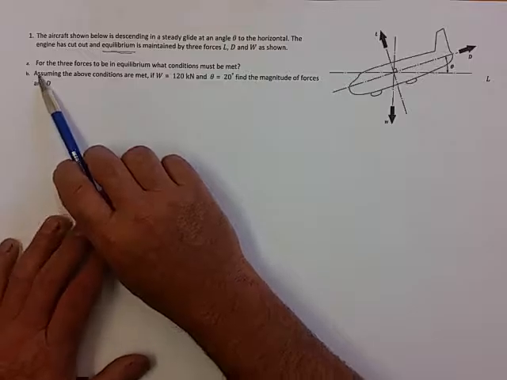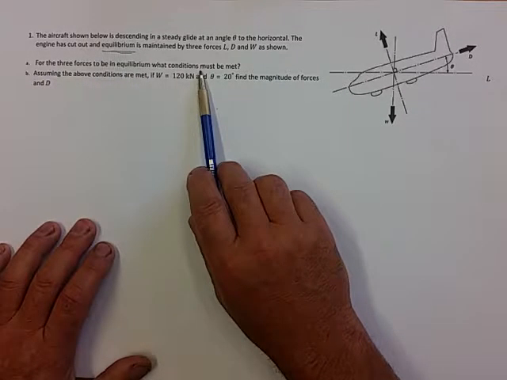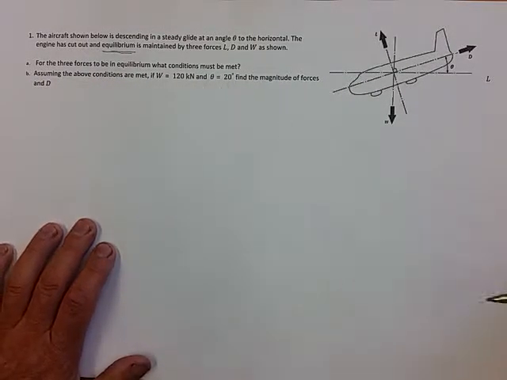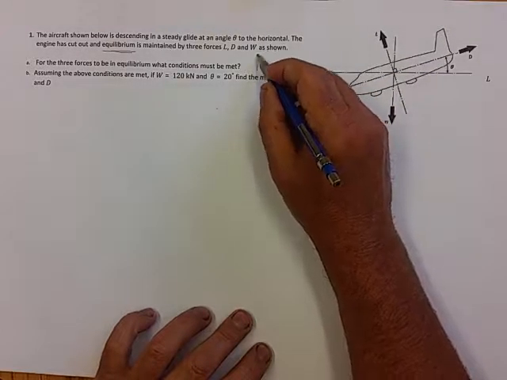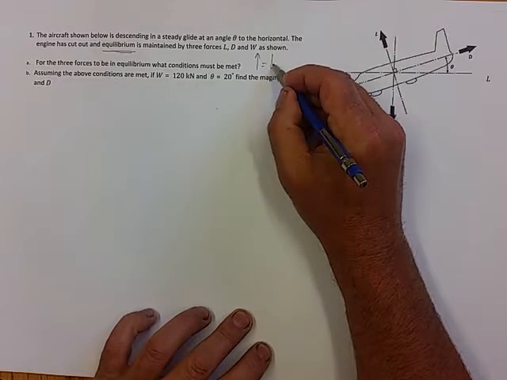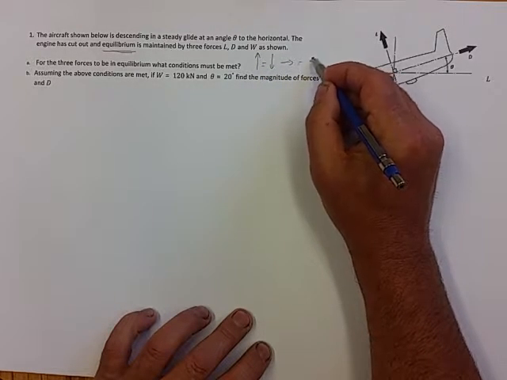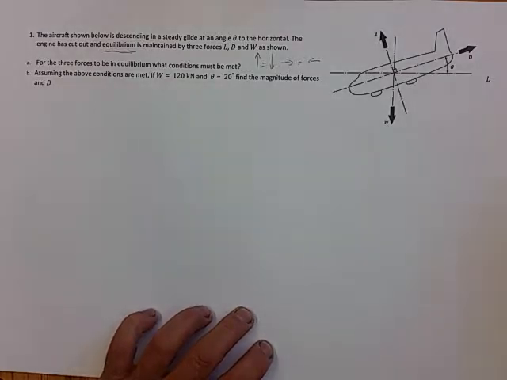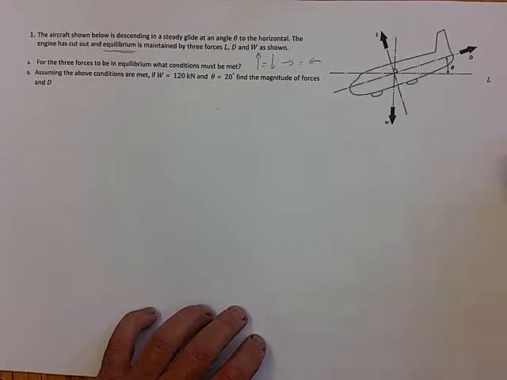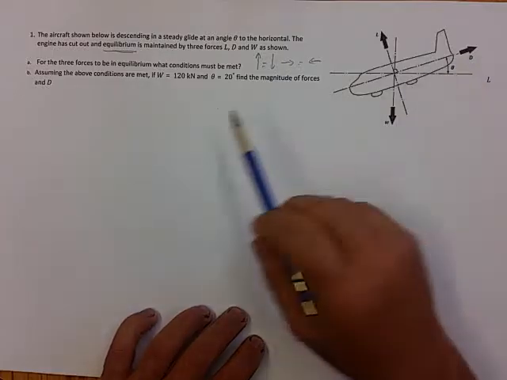The first question is, for the 3 forces to be in equilibrium, what condition must be met? Well, when we take those forces and form them into a vector and join them head to tail, they will form a triangle. All the upward forces will equal all the downward forces, and all the leftward forces will equal all the rightward forces. So that's what they're looking for. As I've shown you in class, upwards must equal downwards and leftwards must equal rightwards for the condition of equilibrium.